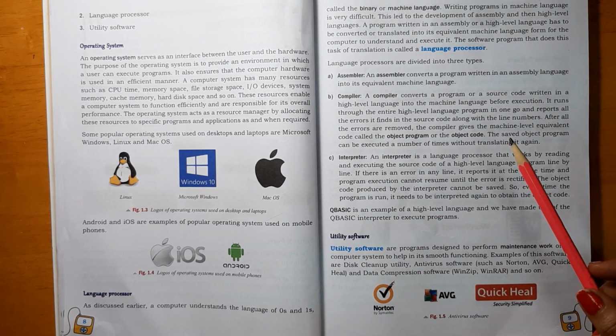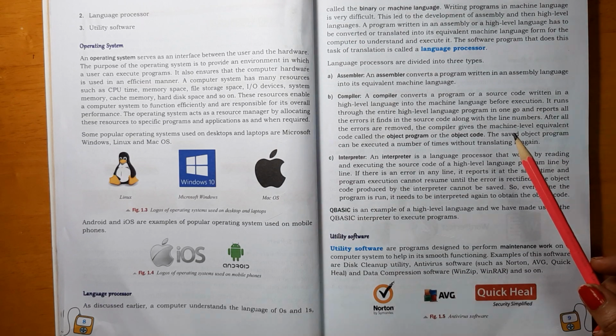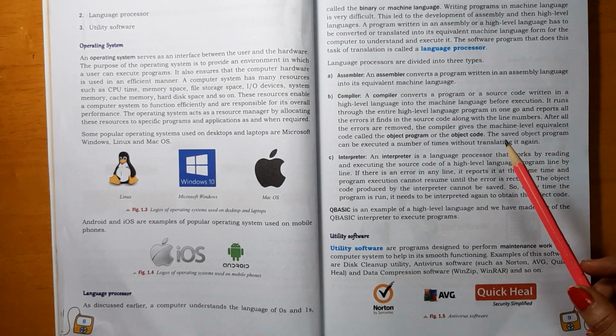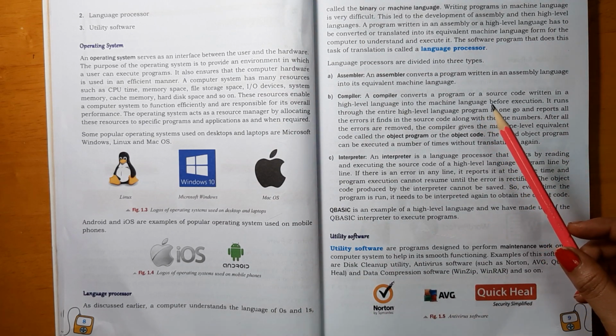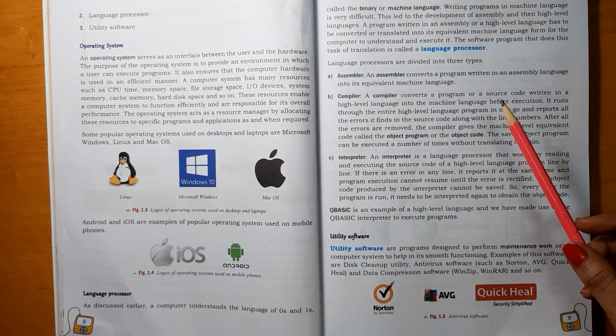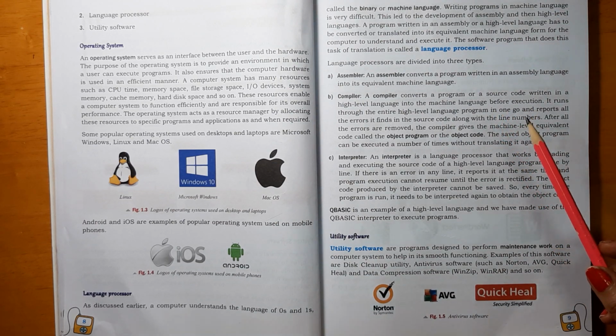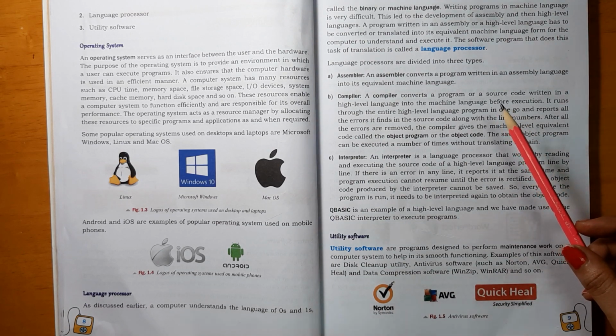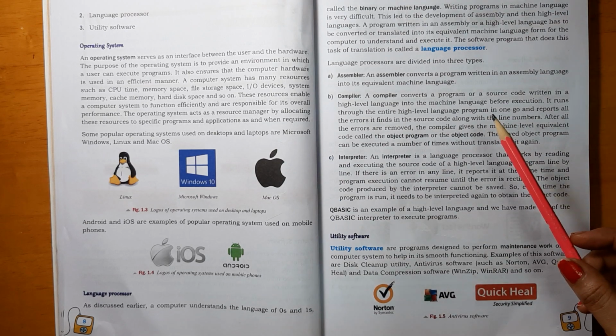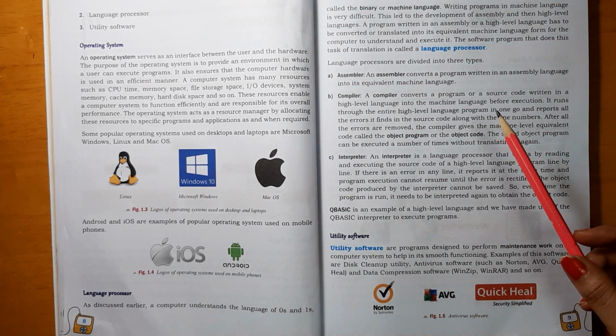So a program written in an assembly or a high-level language has to be converted or translated into its equivalent machine language, which is the only form for the computer to understand and execute it. The software program that does this task of translation is called a language processor.